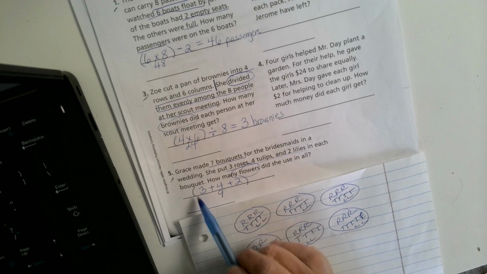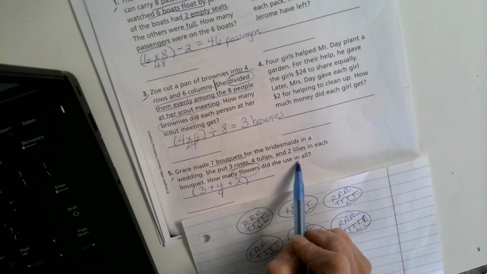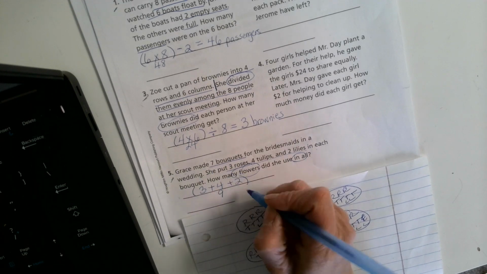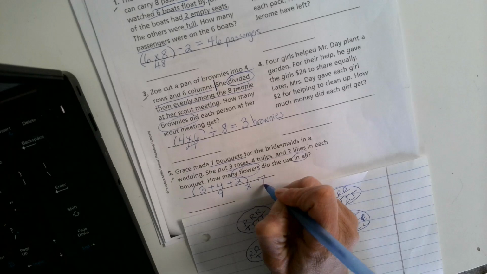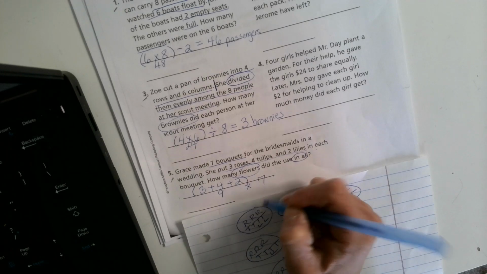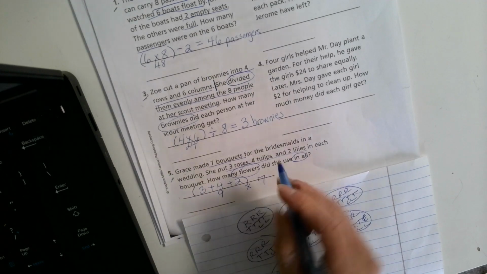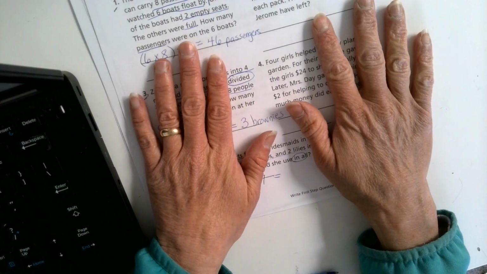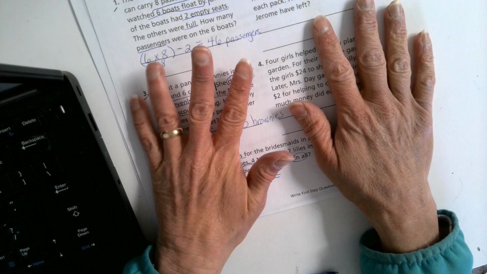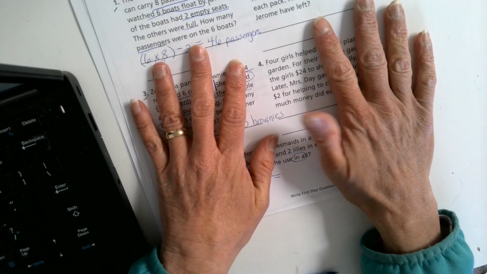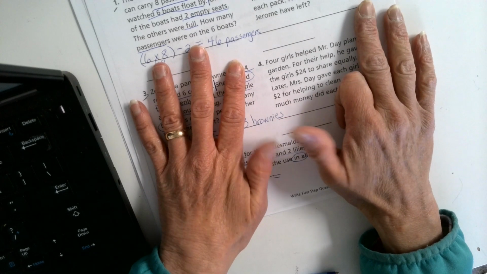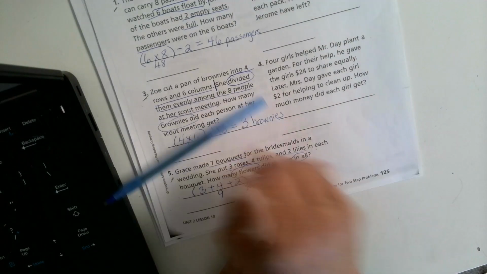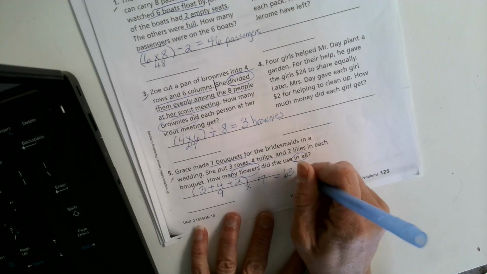How many flowers all together did she use? That's what we need to know, in all. So I have 7 bouquets and 9 in each. 9 groups of, or 7 groups of 9, but because of commutative property, we can do it this way. 9 times 7. Let's use our 9s trick. Put your fingers down. Go to the 7th finger. 1, 2, 3, 4, 5, 6, 7. Put that finger down. You should have 63. 6 10s, 3 1s. So all together there's 63 flowers.